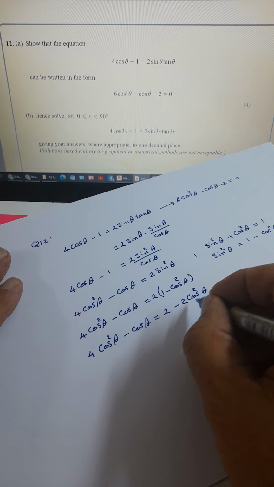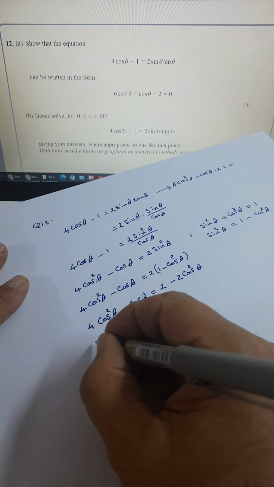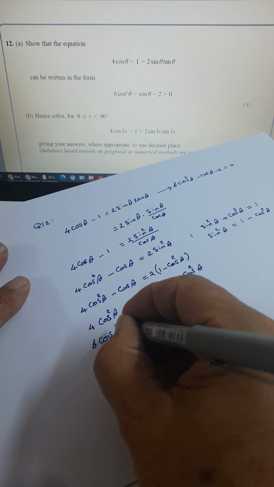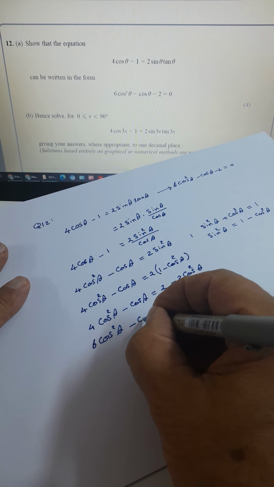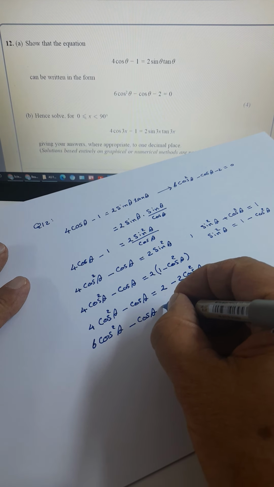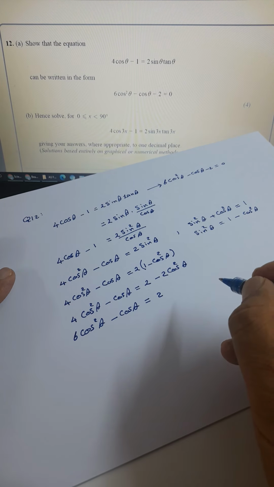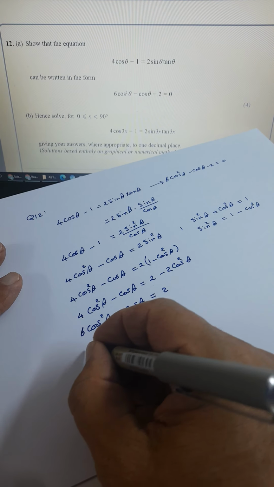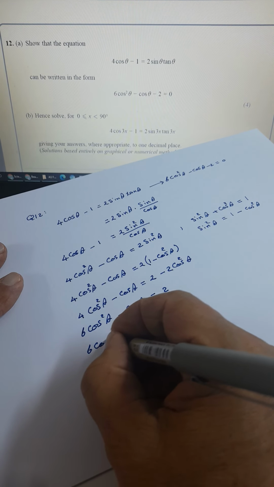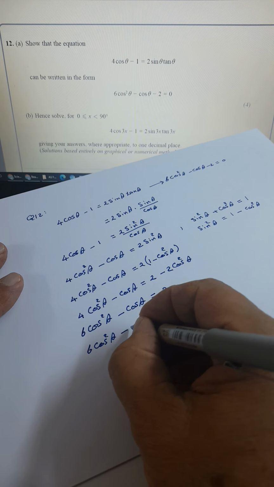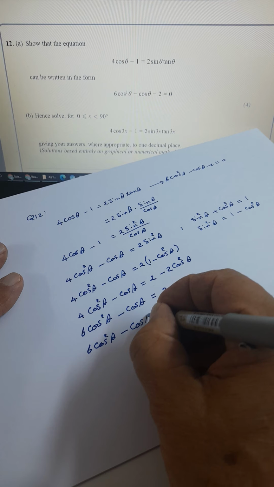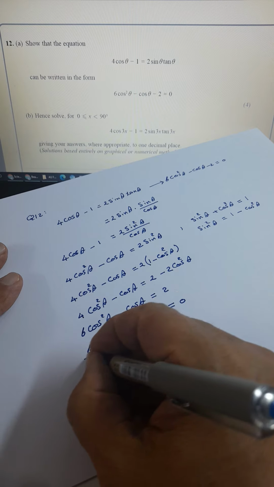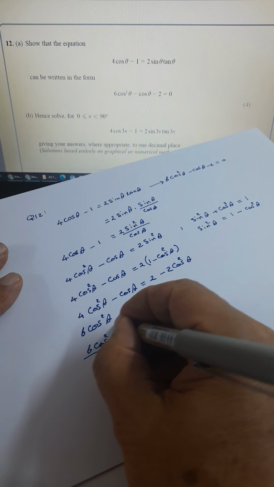Now add 2 cosine squared theta to both sides. We have here 2 plus 4 is 6. Equals 2. Then take 2 to the left hand side. 6 cosine squared theta minus cosine theta minus 2 equals 0. And this is the required result.